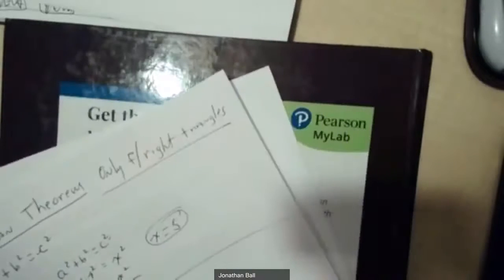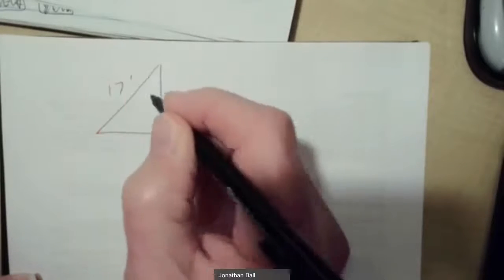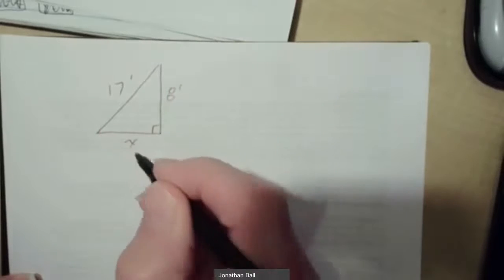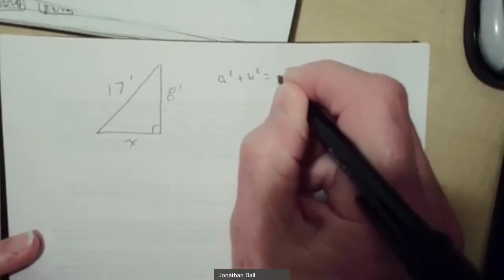Now, the only one of these things that gets a little different is if you have, pretend that's a right triangle, this is 17 feet and this one is 8 feet, how much is that one? a squared plus b squared equals c squared.